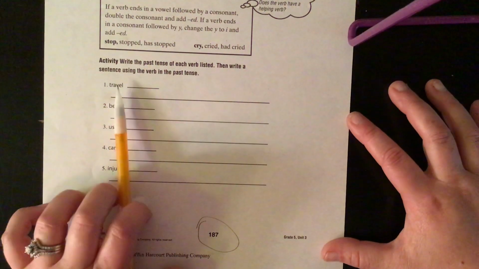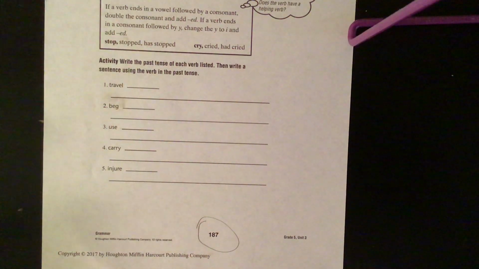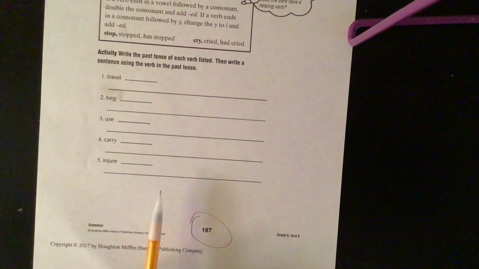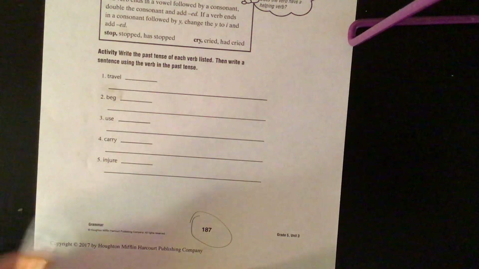So your assignment, travel. The past tense of travel is traveled. Beg, begged. Use, used. Carry, carried. Injure, injured. Now, on these ones, all you have to do is the past tense, but I will take a half a point off for spelling. So make sure if you have to double a consonant or drop the y and add ied, you're doing so, so you get the full credit for it. So that is Monday's assignment.